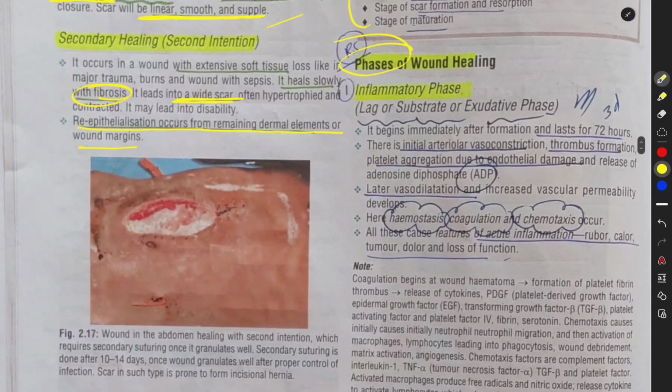The first one, the inflammatory phase, lasts for 3 days, which is 72 hours. There is initial arteriolar vasoconstriction, then thrombus formation and platelet aggregation due to endothelial damage. Here there is release of adenosine diphosphate. This is an MCQ. Later vasodilation and increased vascular permeability occur. These 3 things are important. Hemostasis, coagulation and chemostasis occur in this phase. All these cause features of acute inflammation, hence the name inflammatory phase, leading to rubor, calor, tumor, dolor and loss of function. Rubor is redness, calor is heat, tumor is swelling, dolor is pain.